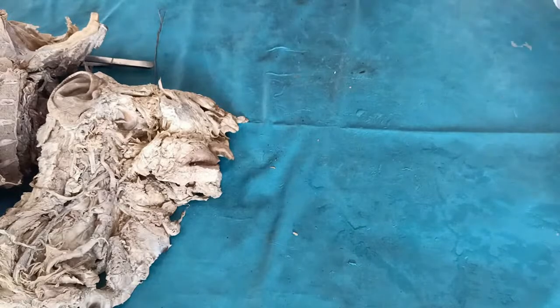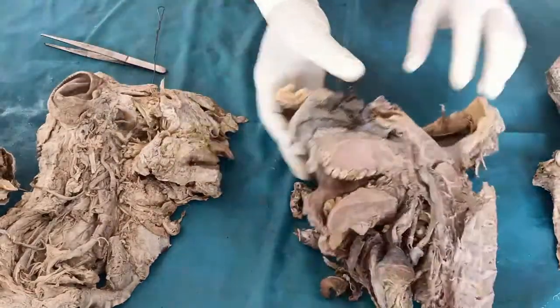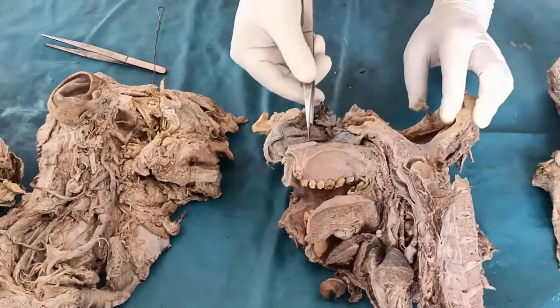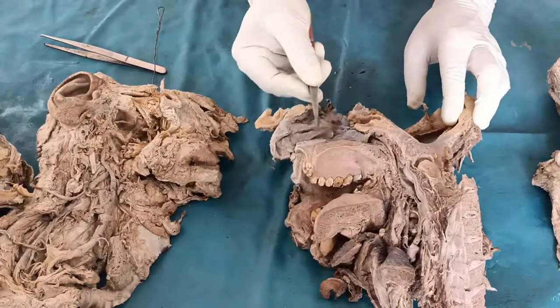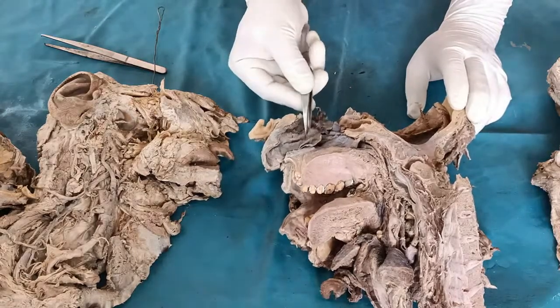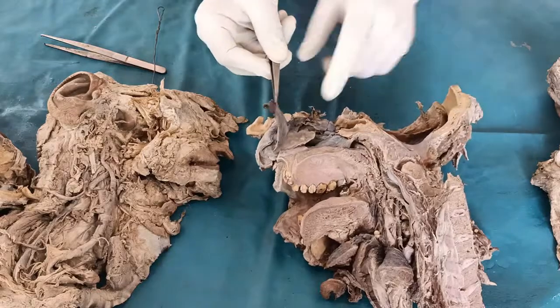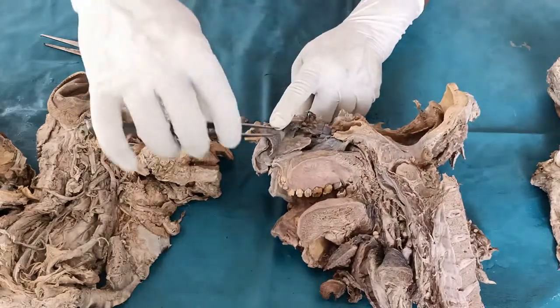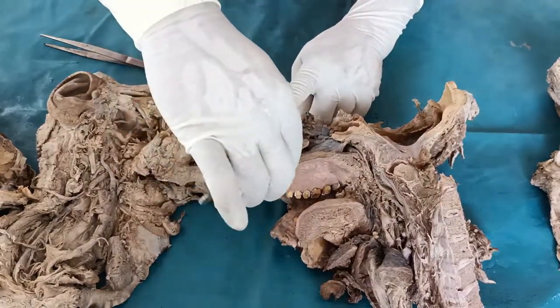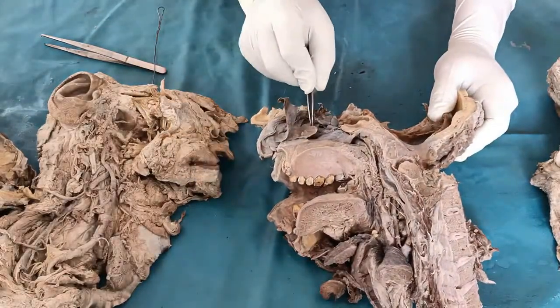Right? Then what is medial wall? See here, this is the septum. This is the septum which is separating the two nasal cavities. Right and left nasal cavities are separated by nasal septum. Right? So this nasal septum, how is it formed? See here, I have removed this mucous membrane. Then I can see here, these are the bones and cartilages which are forming the nasal septum.